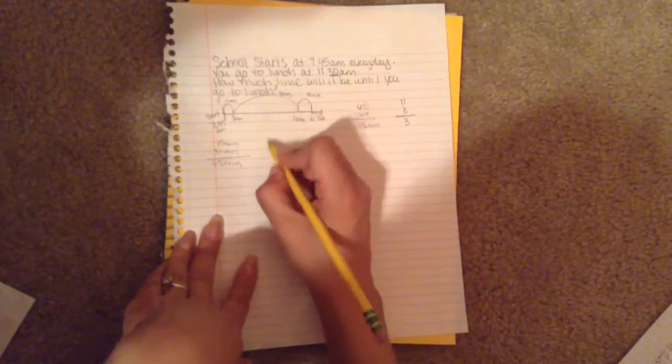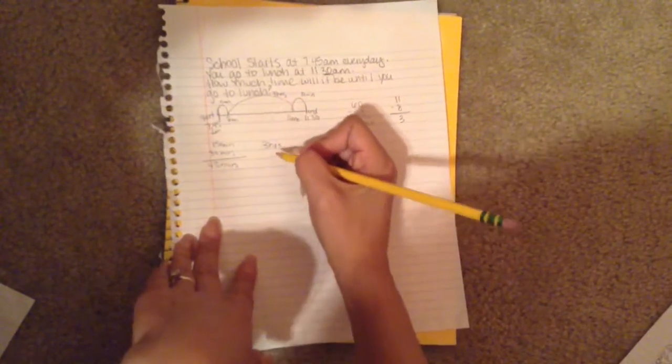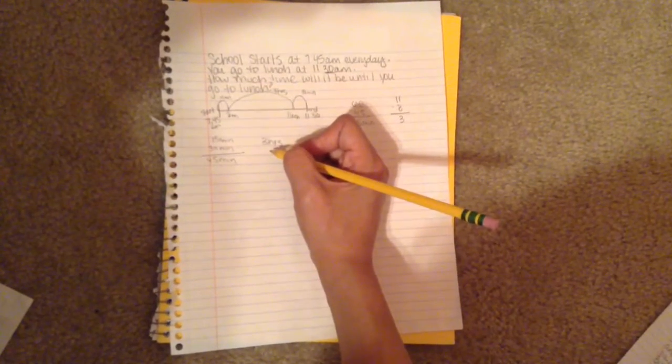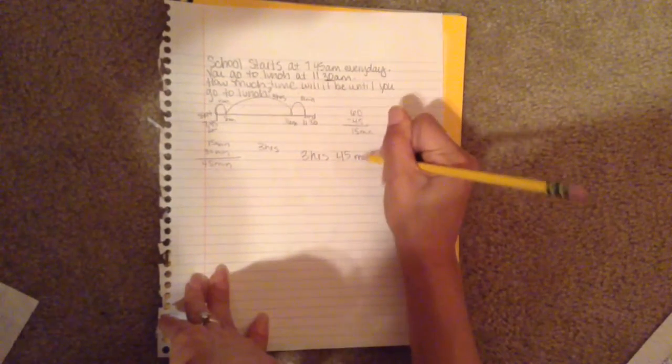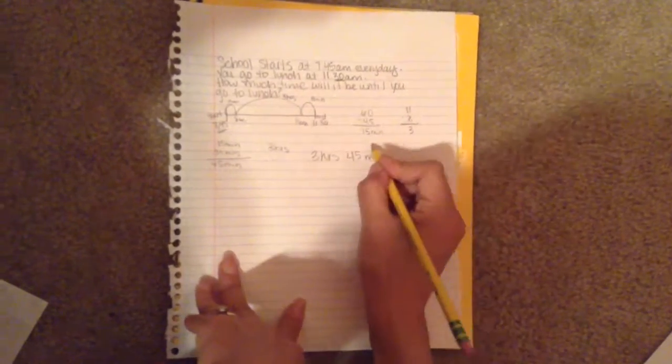And for hours, all we had was 3 hours. So the total elapsed time was 3 hours and 45 minutes. So that's how long it took from when school started to get to lunch, which was at 11:30. And this was our linear model.